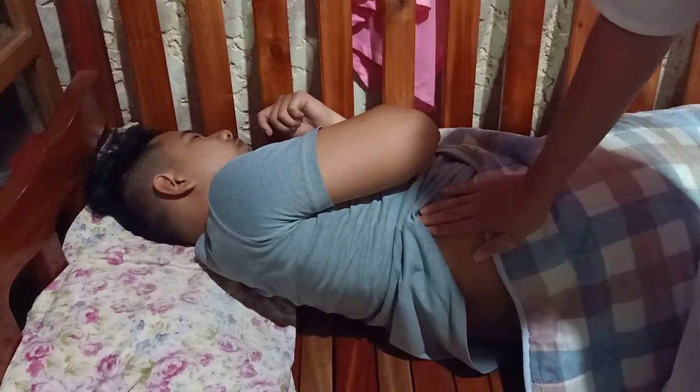Point the thumb to the patient's groin, the index finger to the anterior superior iliac spine, and extend the middle finger.